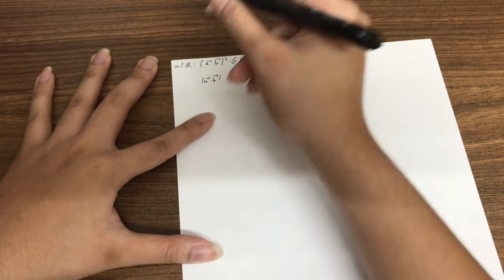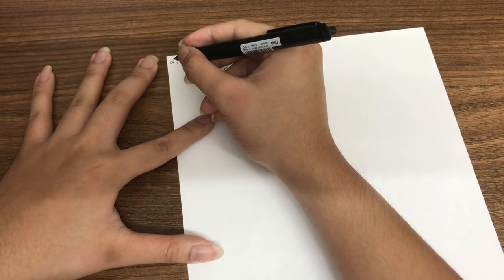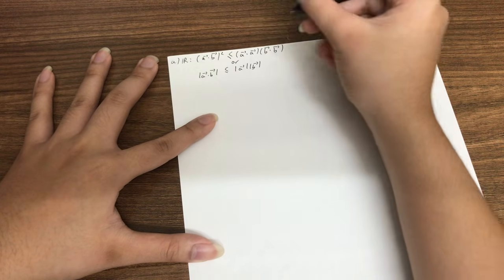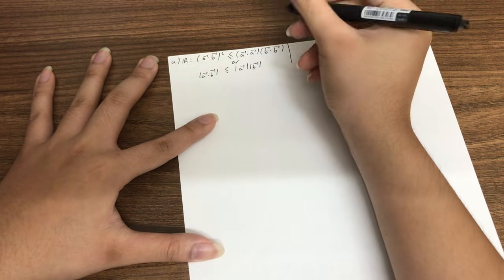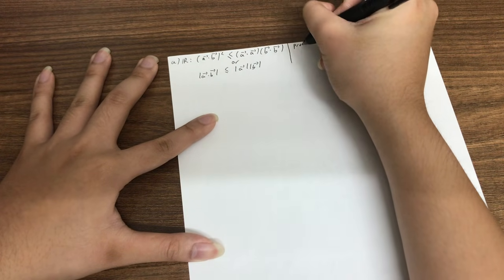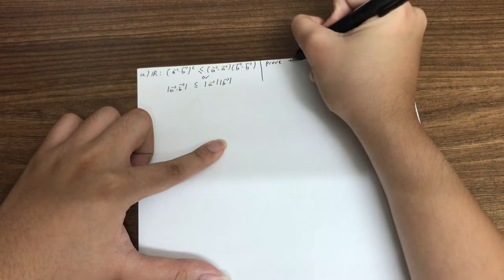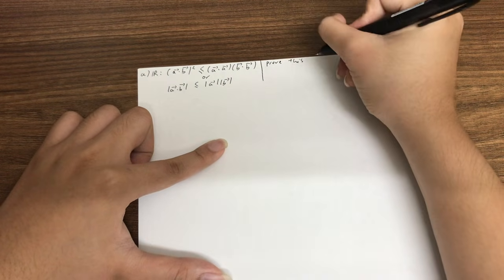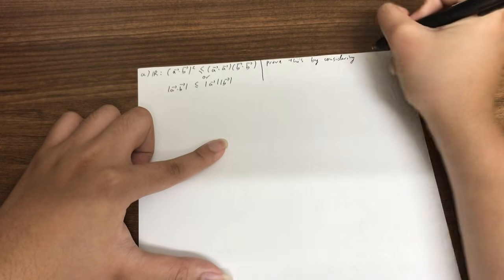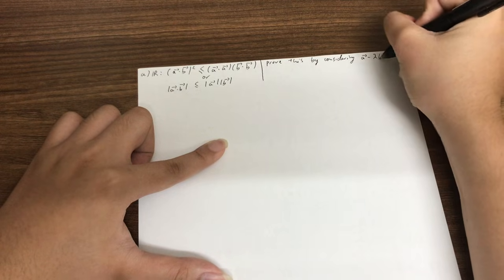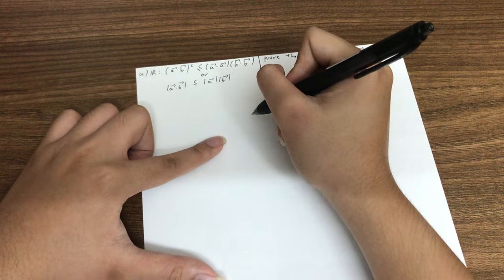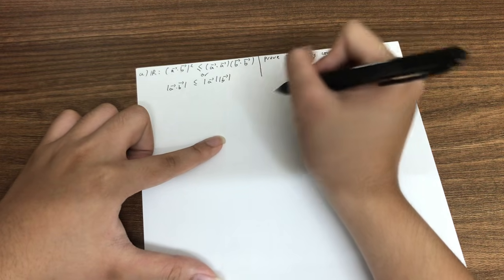Next, you're given guidance on how to prove this inequality. Consider a minus lambda b, for lambda real.